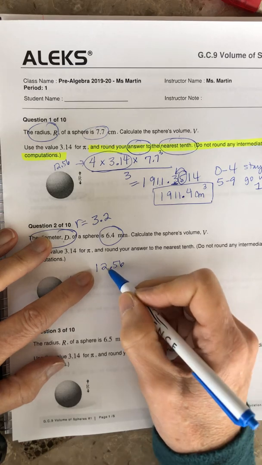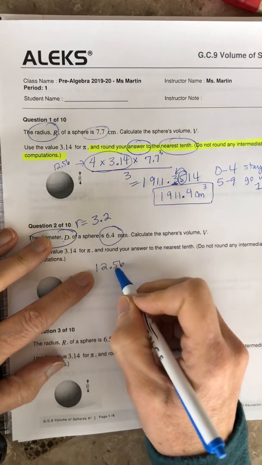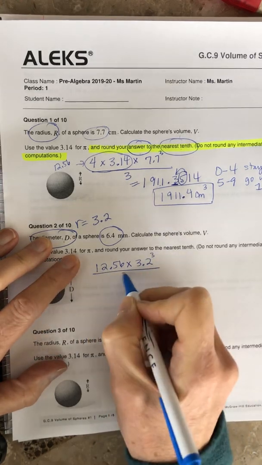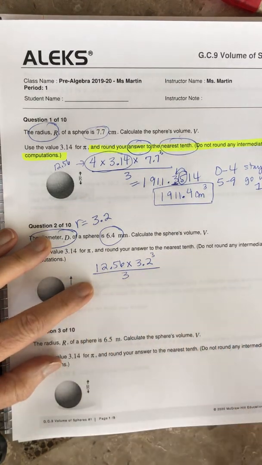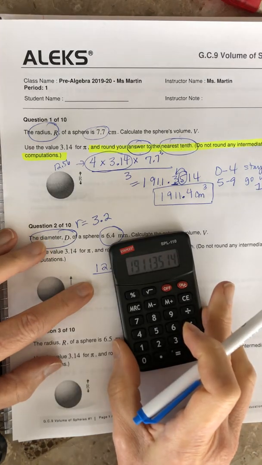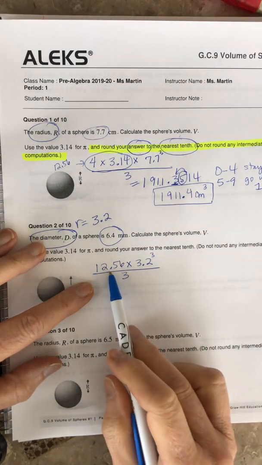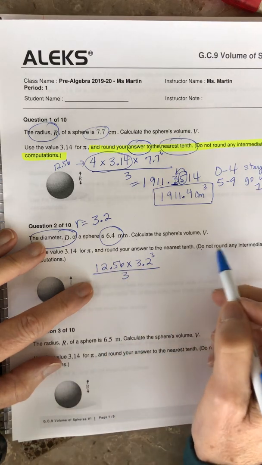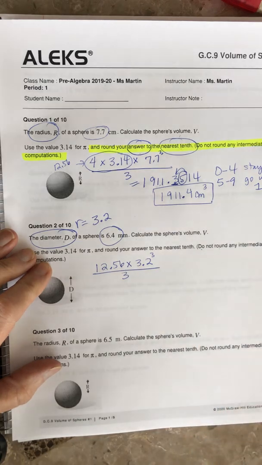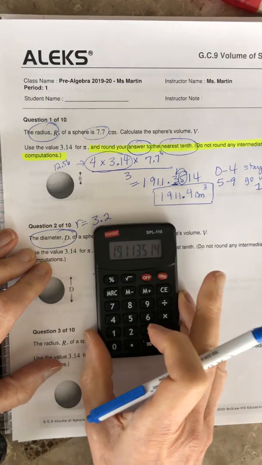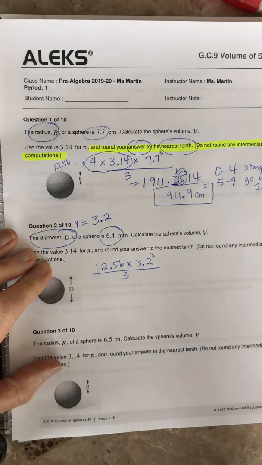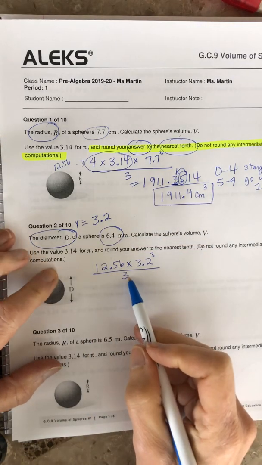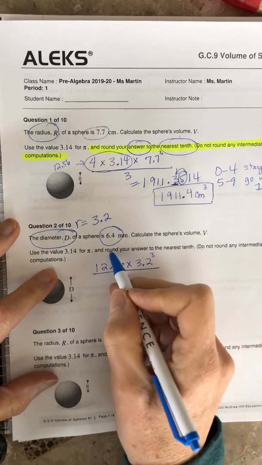Yikes. All right, so 4 times 3.14, which is 12.56, times 3.2 cubed, all divided by 3, okay? I'm not going to go through this again. When you multiply all of that together and then divide by 3, do not round any intermediate computations. When you're doing all this work, you leave it as you're calculating. Then when you get your answer with a super long number, it says round to the nearest tenth again.